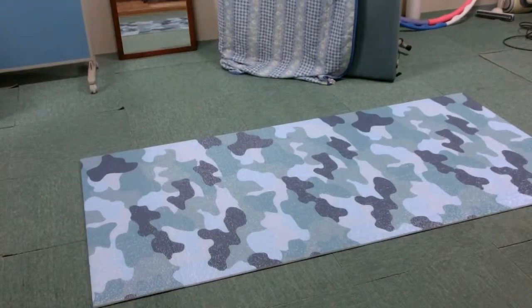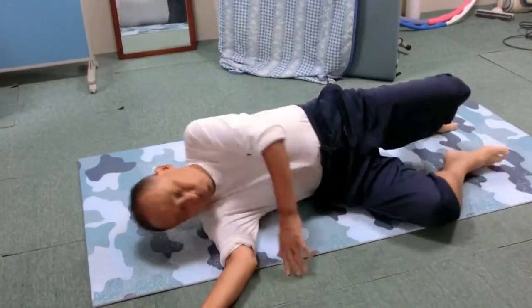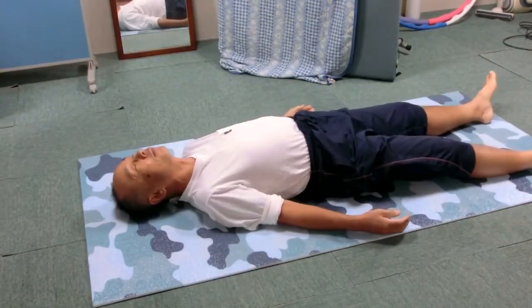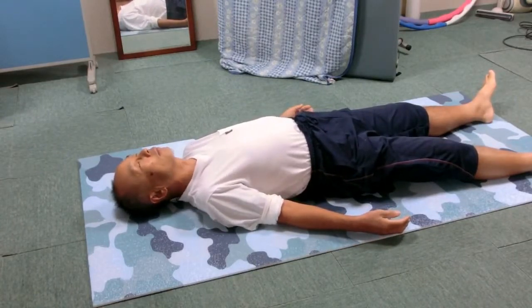Lie on the back please. Let the arms and legs long. Feel how comfortable you are in this familiar position. If you are uncomfortable with legs long, you may stand your legs.